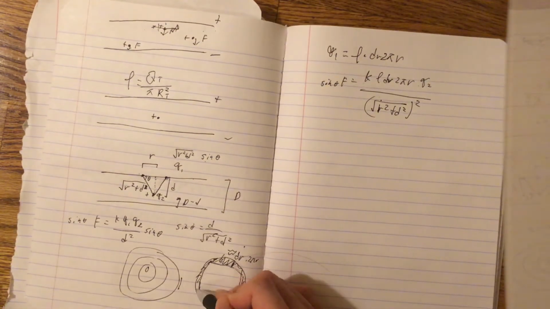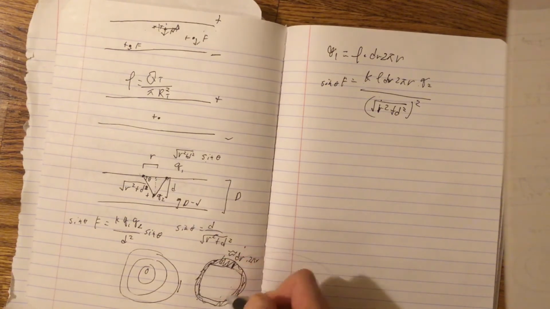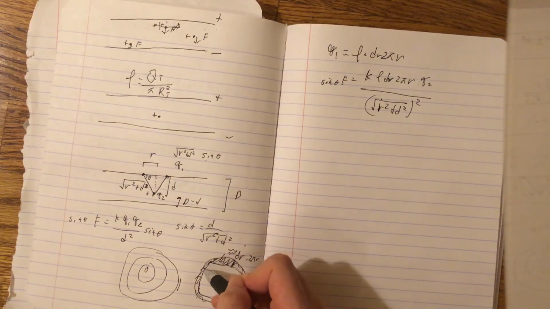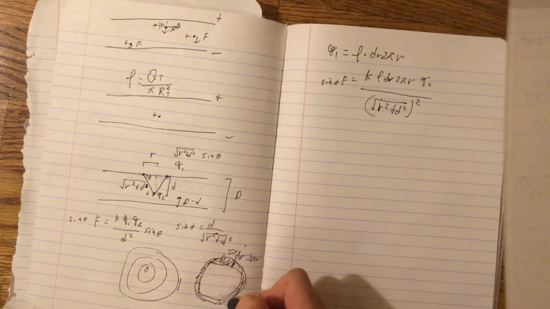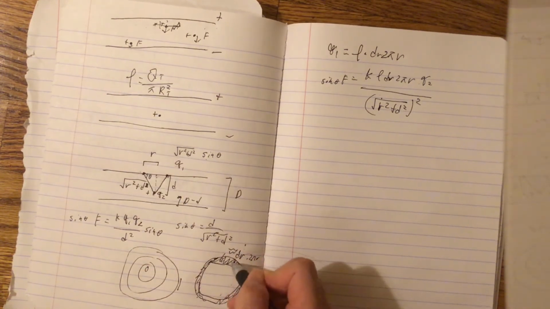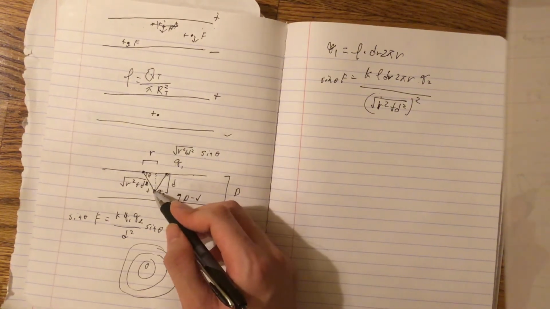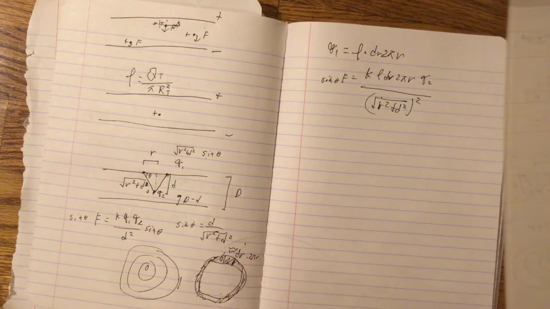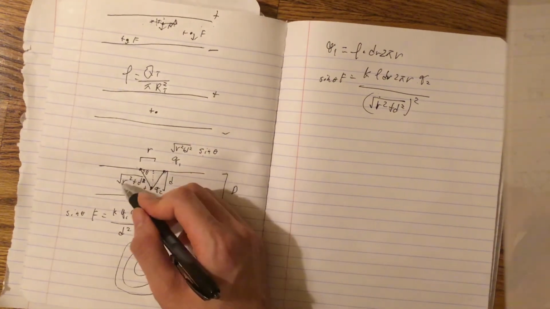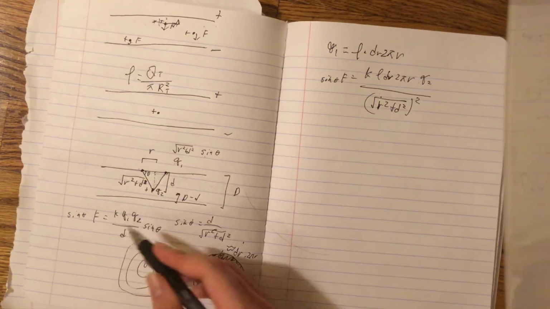Each particle on this ring has the same distance to this point here. I hope that sounds intuitive: each point on the circular ring has the same distance to this point here when we take a bird's eye view. And that specific distance would be the root of r squared plus d squared, and it goes with this charge equation.